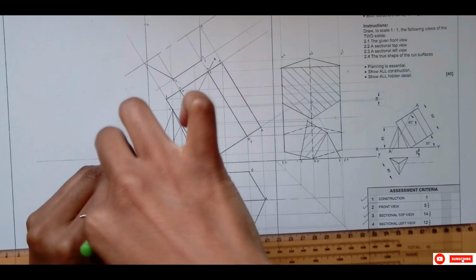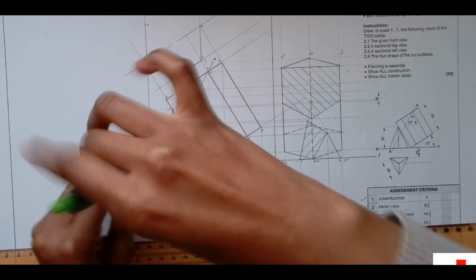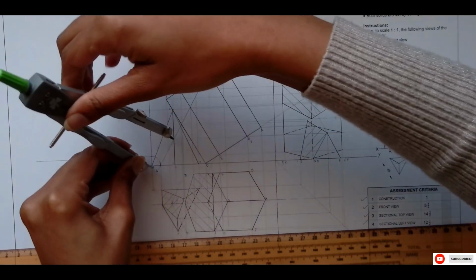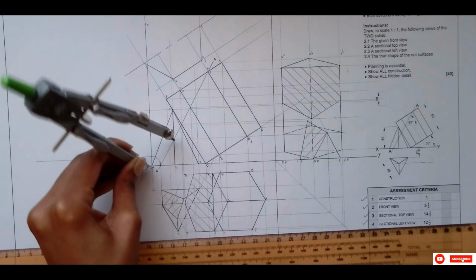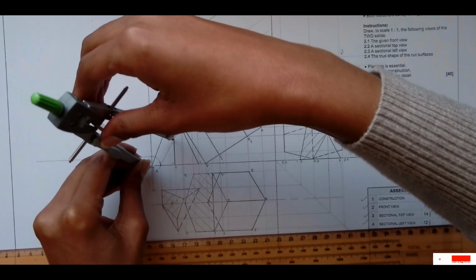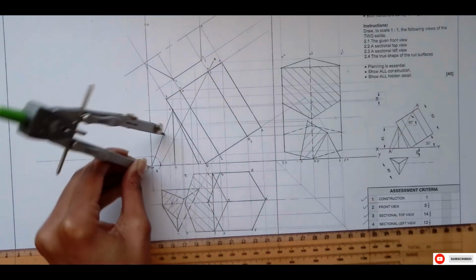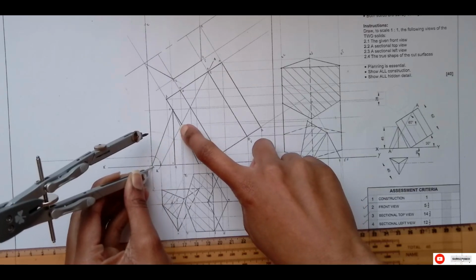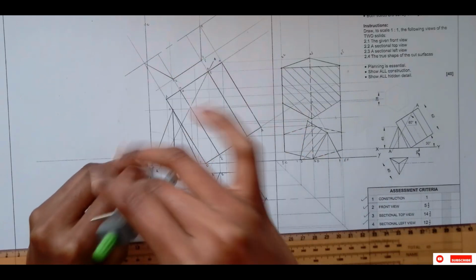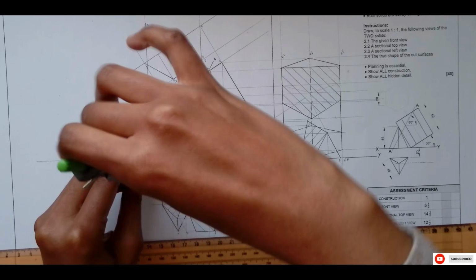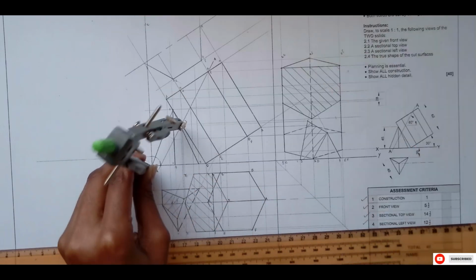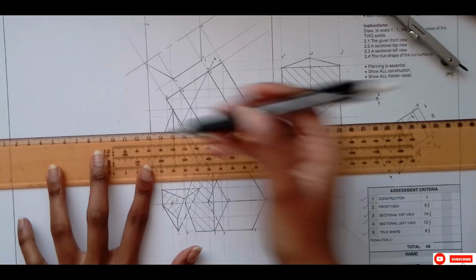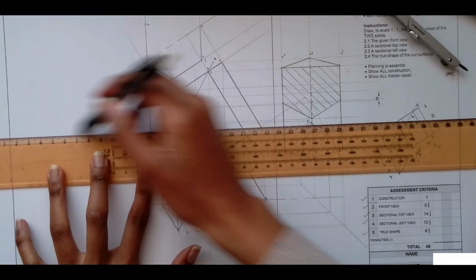Still at the same point. Then I have to transfer this one. Then lastly there, so I extend it.